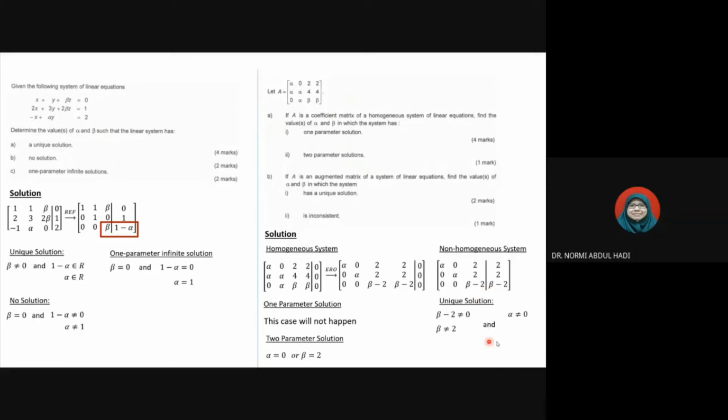And alpha cannot be 0. And number 2, inconsistent, which also means that the system has no solution. This case will not happen since if beta minus 2 equals 0, the right hand side will also equal 0, which always gives many solutions.